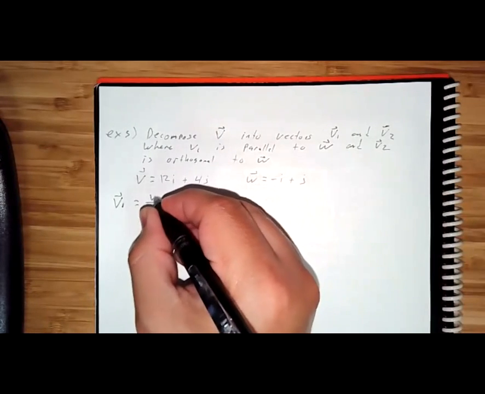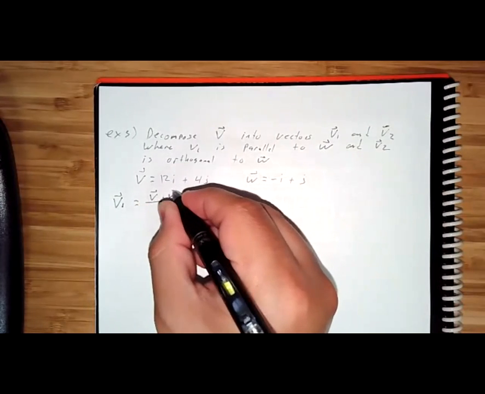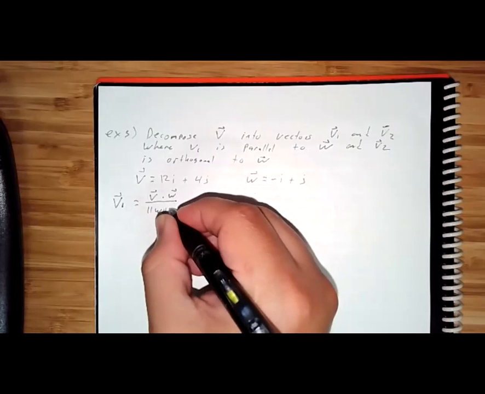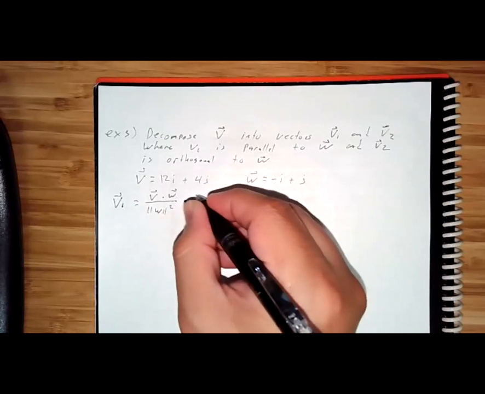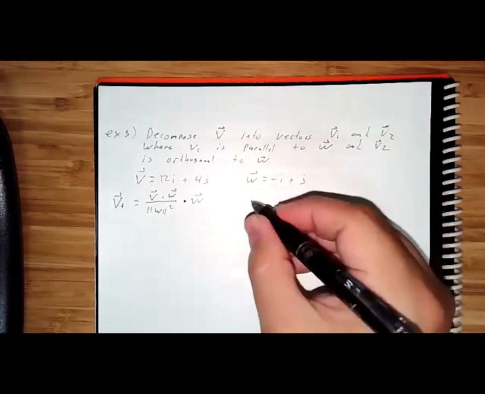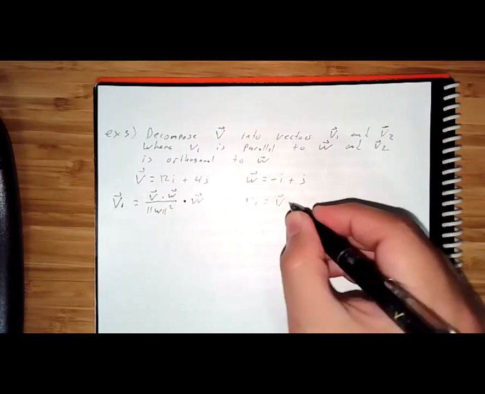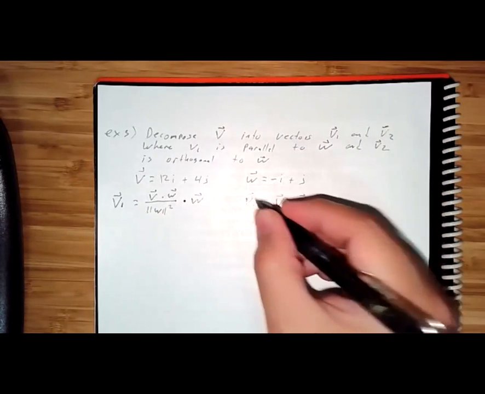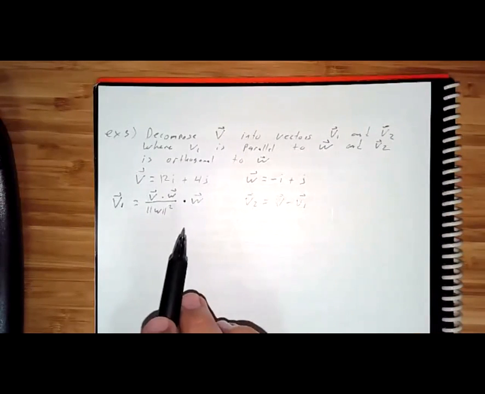It's gonna be V dot W over the magnitude of W squared, dotted again with W. Once you find that, V2 will simply be V minus V1. So the hard one is this guy here, the V1.